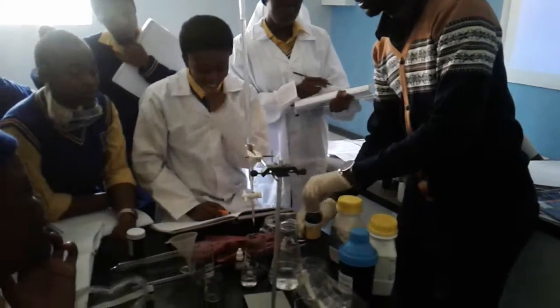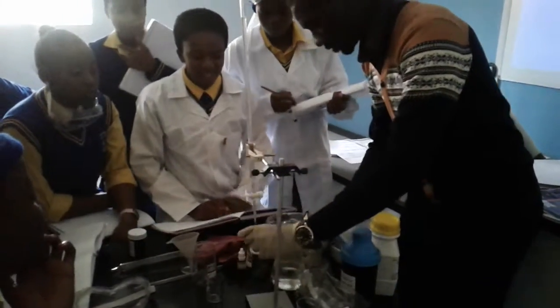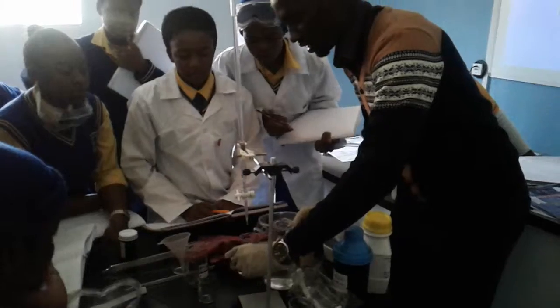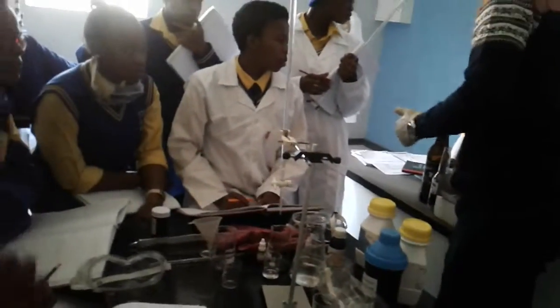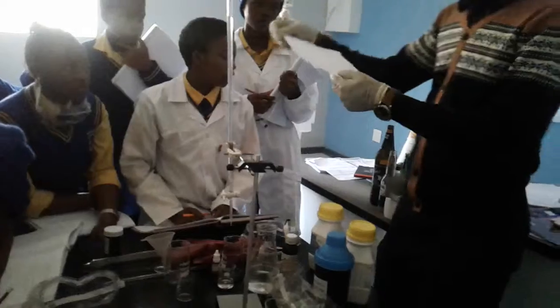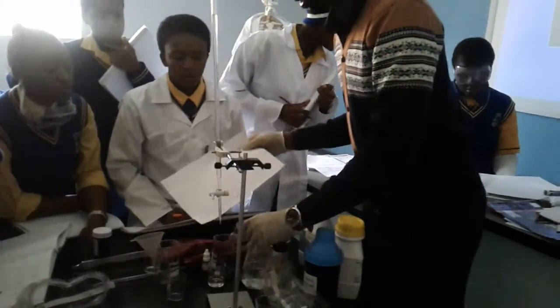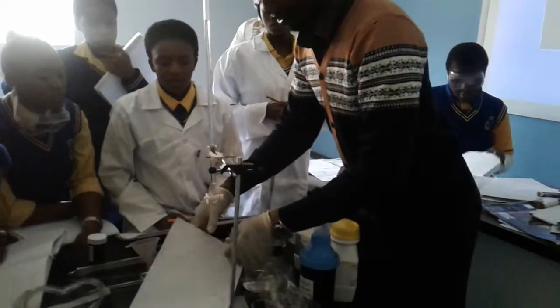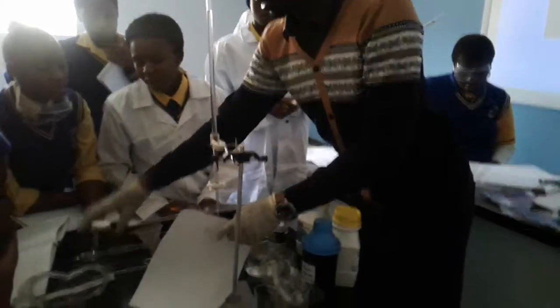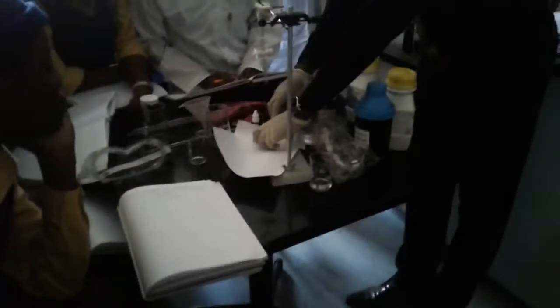So what you're going to do, you're supposed to get a white tile. Is there anything else? The pipette. Reach here, and is it straight?